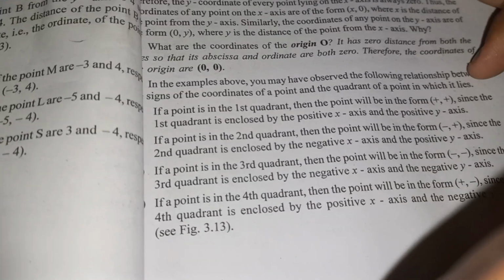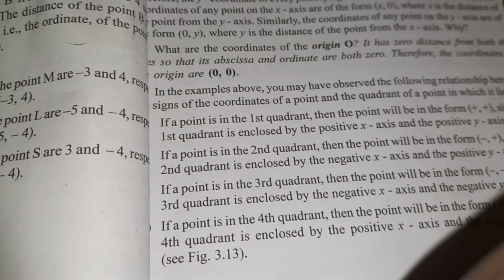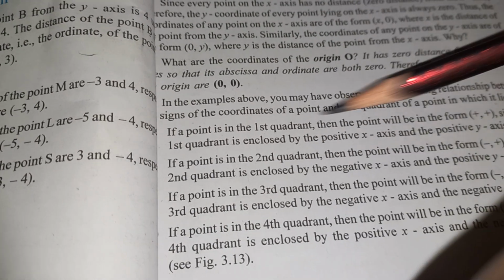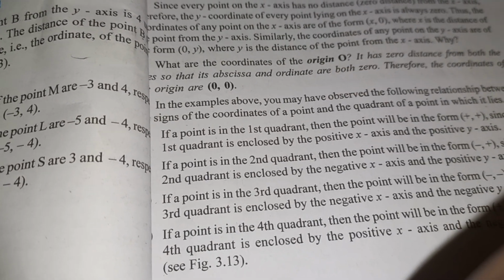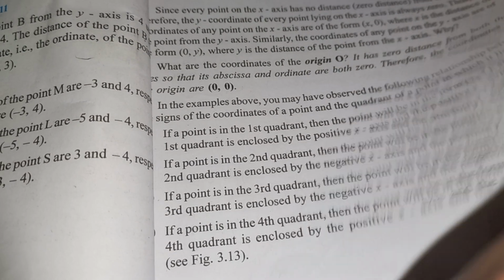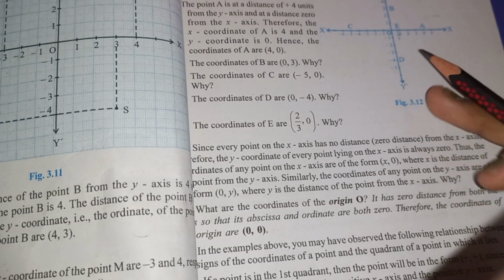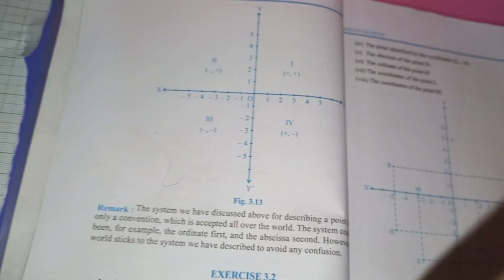Now let us learn by exercise. Here we have to answer the questions. What is the origin? Where the two lines intersect. Where these four columns are made, they are known as quadrants: first quadrant, second quadrant, third quadrant and fourth quadrant. Now let us learn it by exercise.